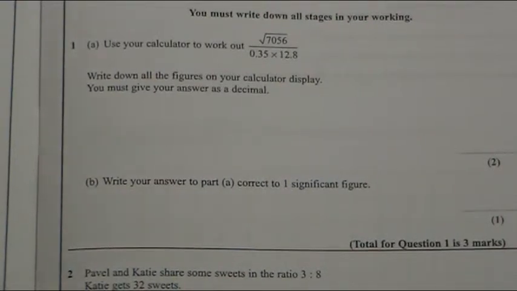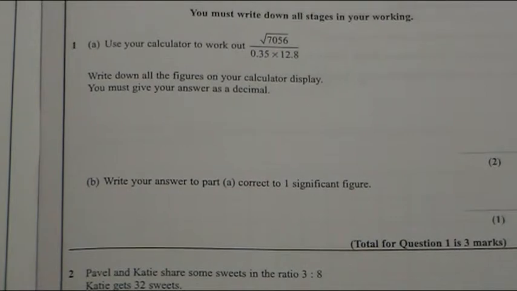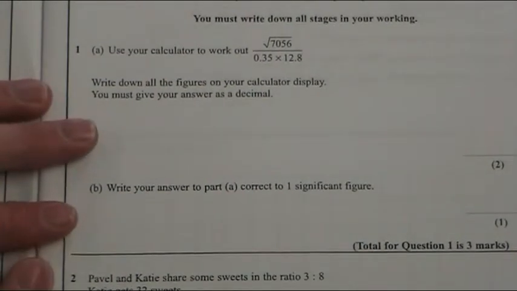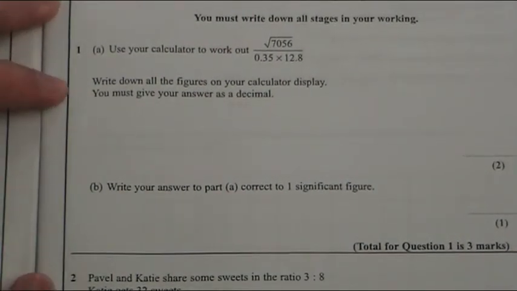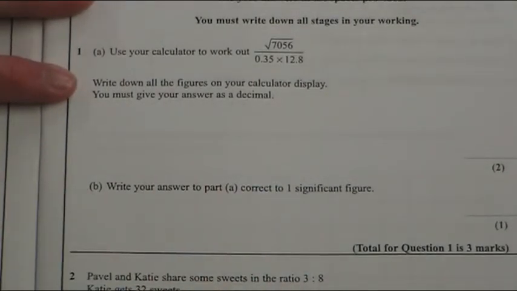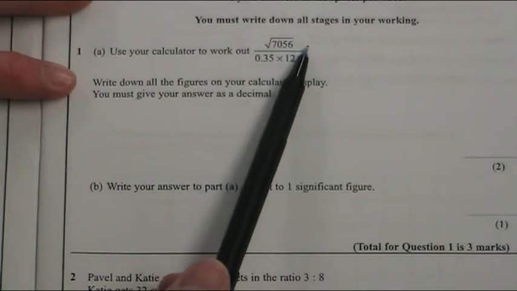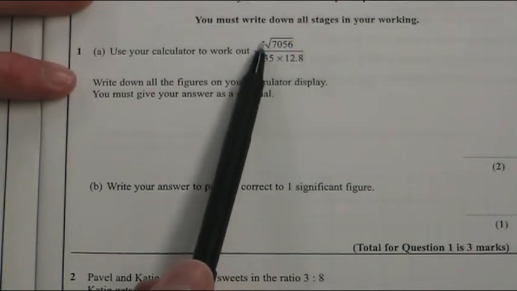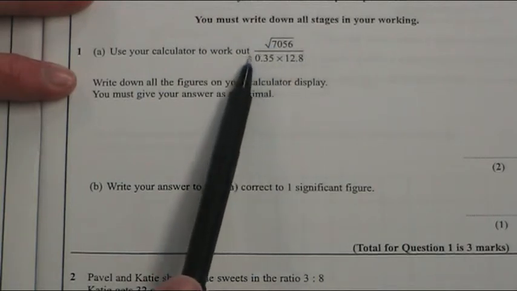Question 1, they are simply testing your ability to use a calculator. Now, this actually can be trickier than it sounds. Many people get this one wrong because you trust your calculator, and you should never ever do that. So essentially what we've got is this calculation on the top, and then we need to divide the answer of that by whatever this is.